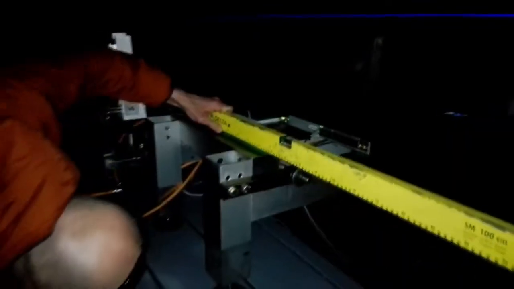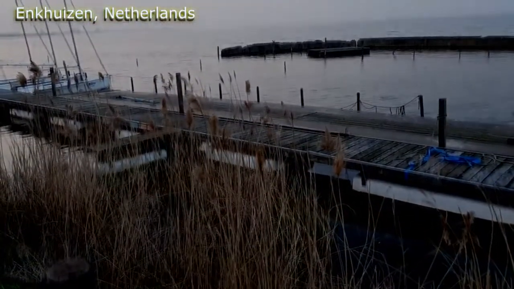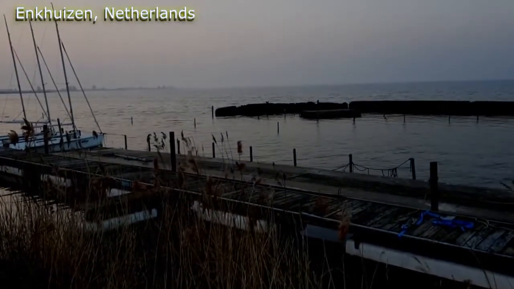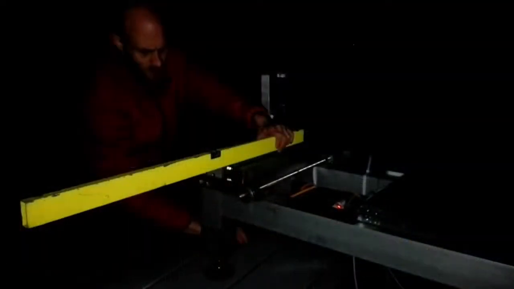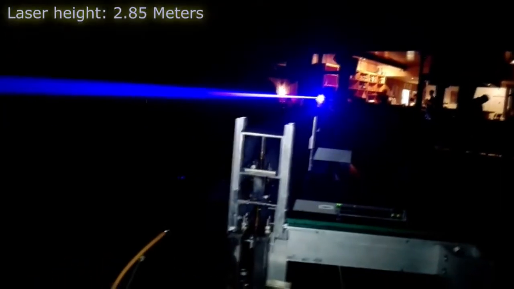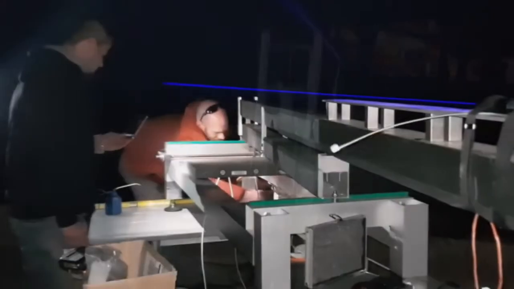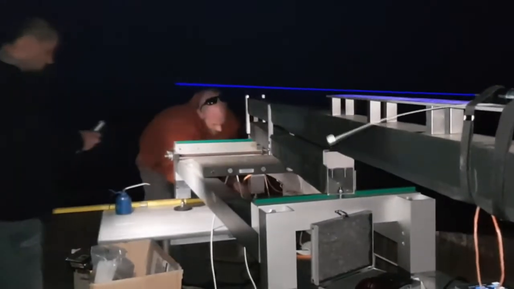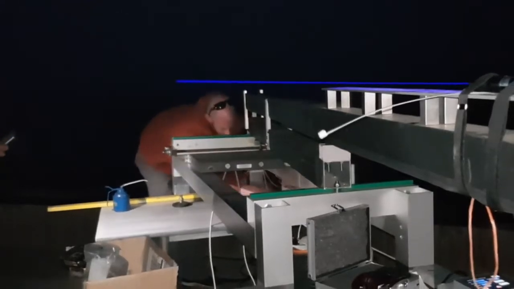On April 7, 2018, at about 7 o'clock p.m., the FE Core team of Mike, Jerome, and Patrick began setting up the Salad on the balcony of a restaurant in Enkhuizen, Netherlands. This was the laser location for all subsequent measurements on Lake IJssel. The setup was completed around 10 o'clock p.m. The laser height was 2.85 meters above the surface of the lake. This location was well known by Mike, who had been there many times over the years.